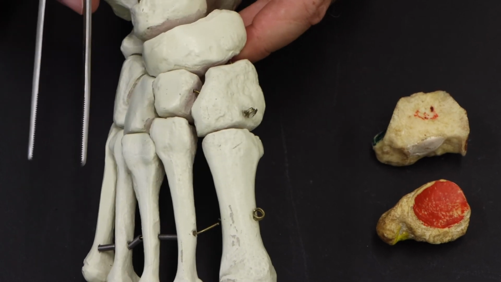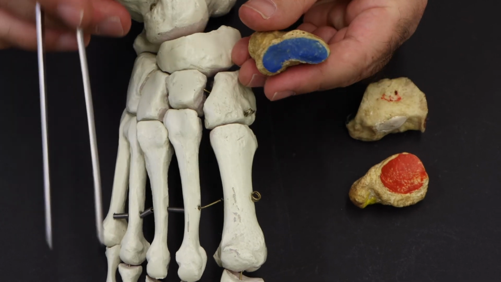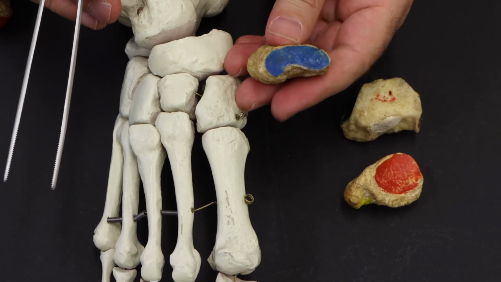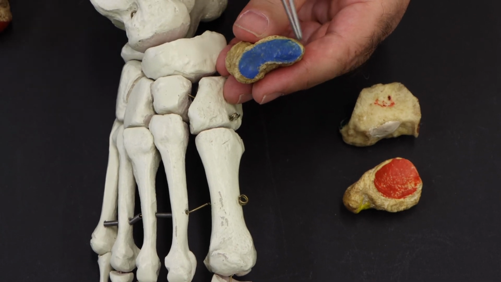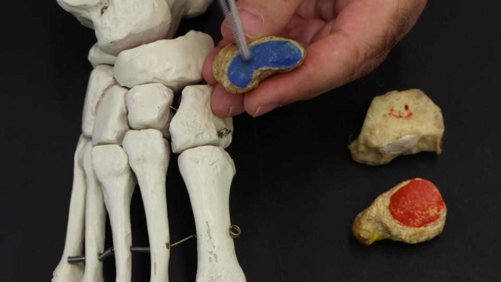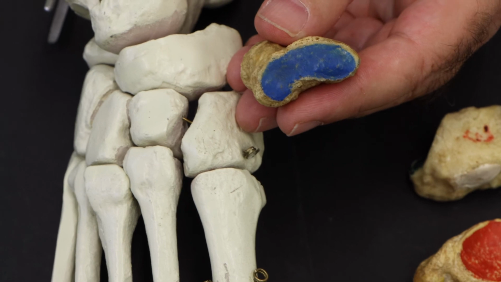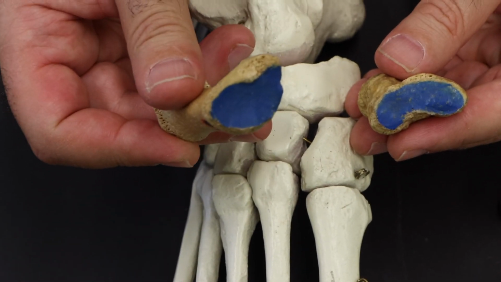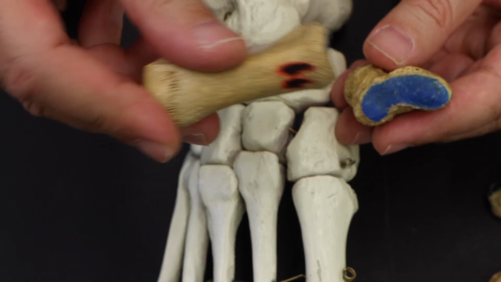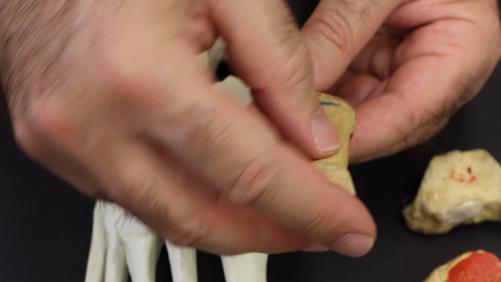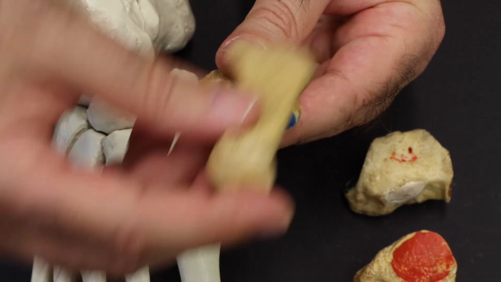Concerning the medial cuneiform, like the thumb of the hand that had a saddle articular facet, here the medial cuneiform has a kidney-shaped articular facet, which articulates with the base of the first metatarsal bone, which also has a kidney shape to match it.